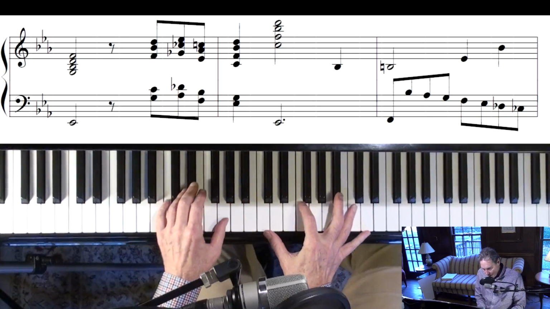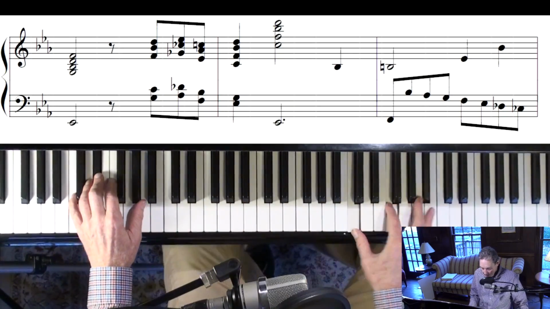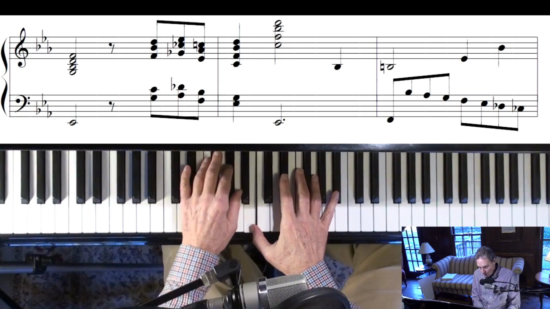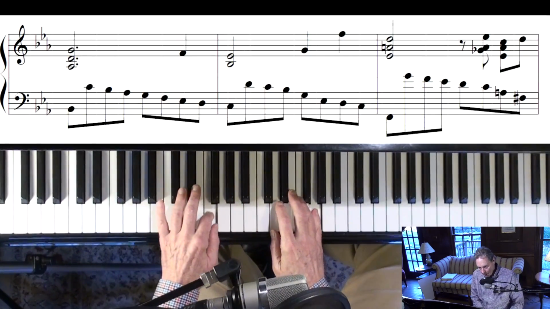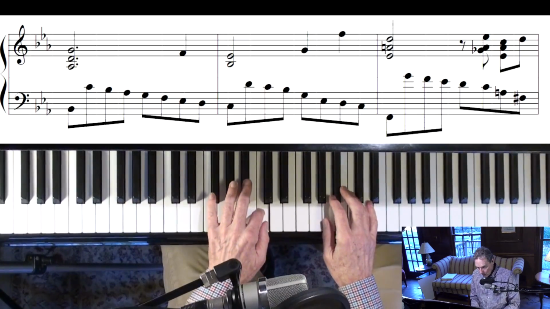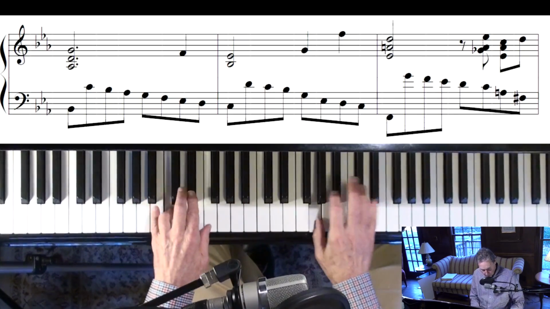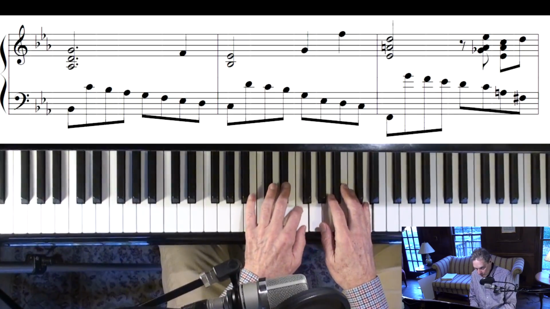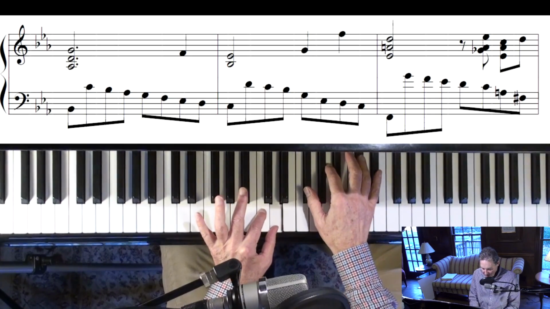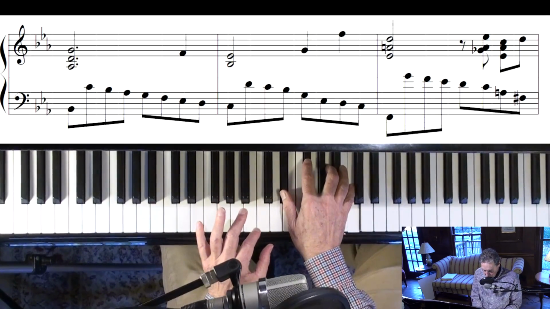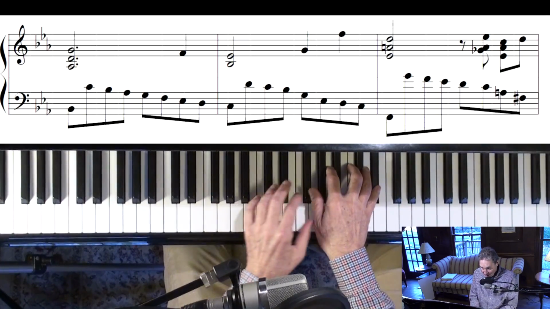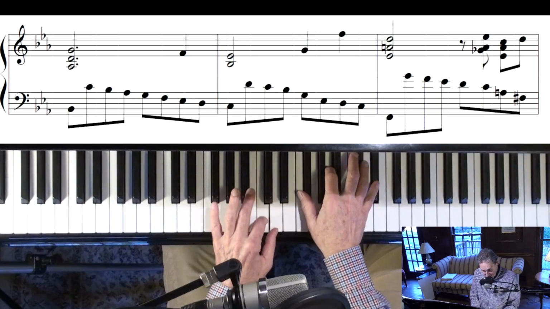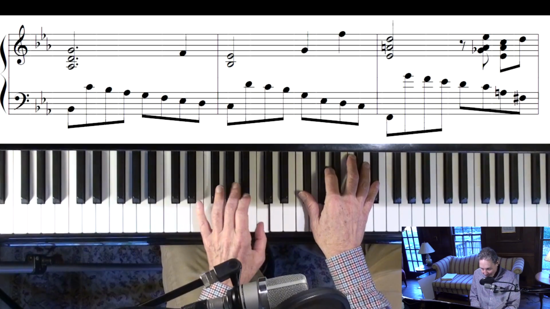There's the F minor and back. This is kind of like drop 2. So I took this note here, and I just run into it. Kind of worked out that way.